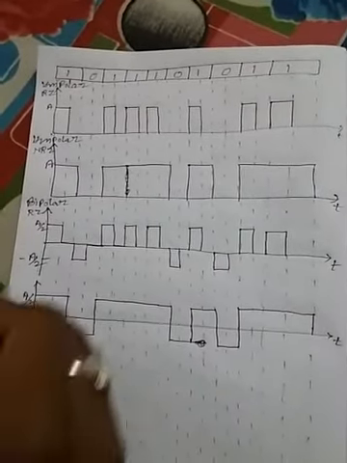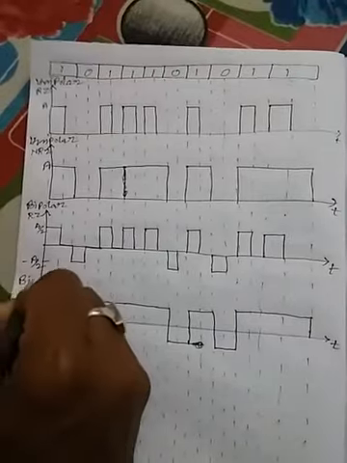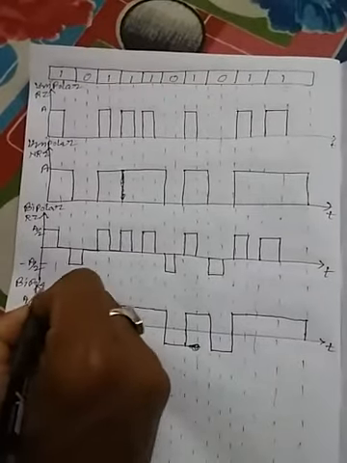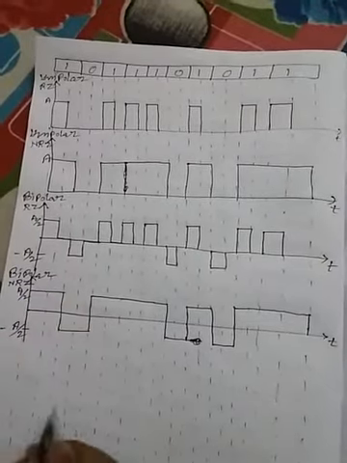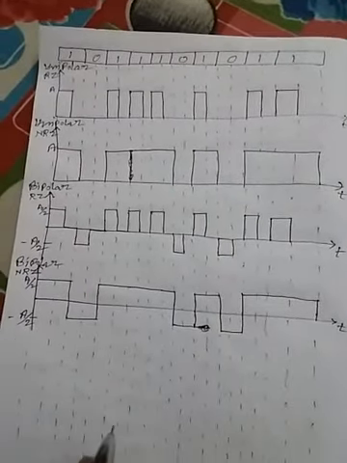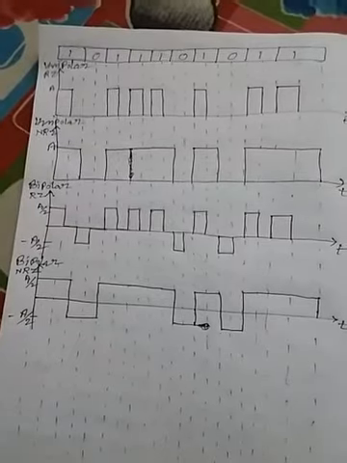So this is bipolar. This is the waveform of bipolar non-return to 0 or energized type. Okay. Now split phase Manchester.